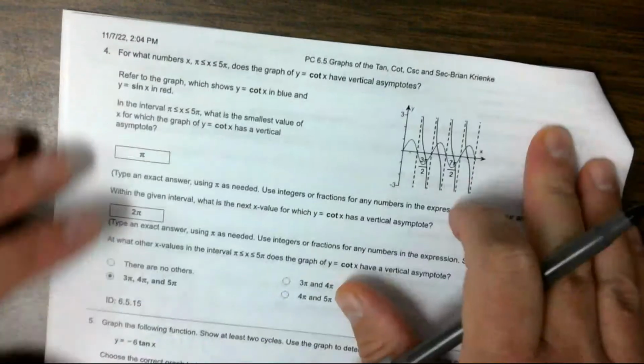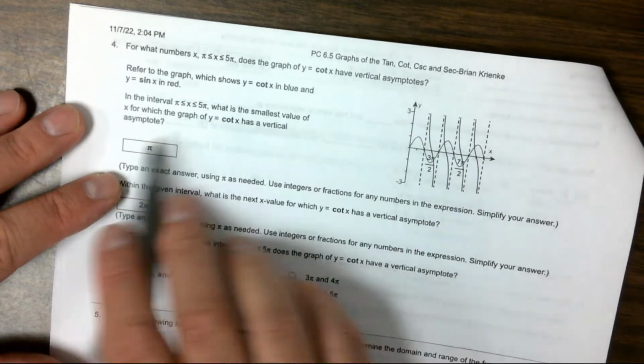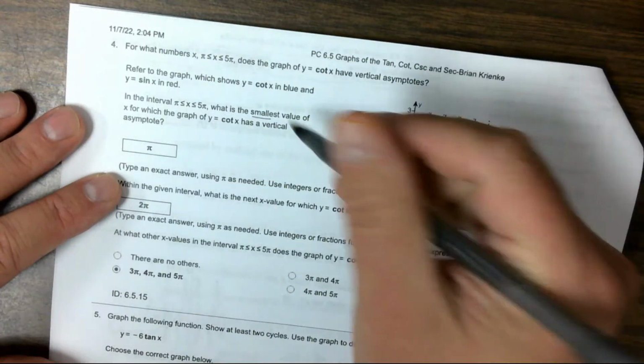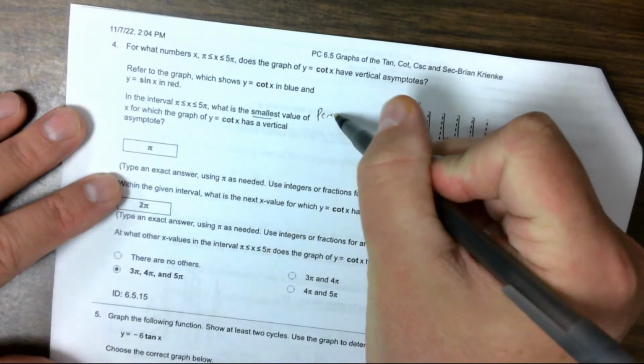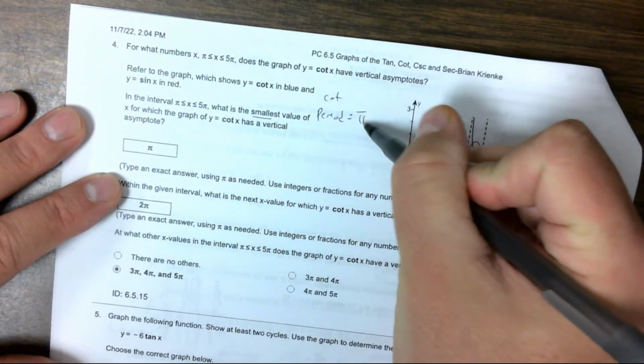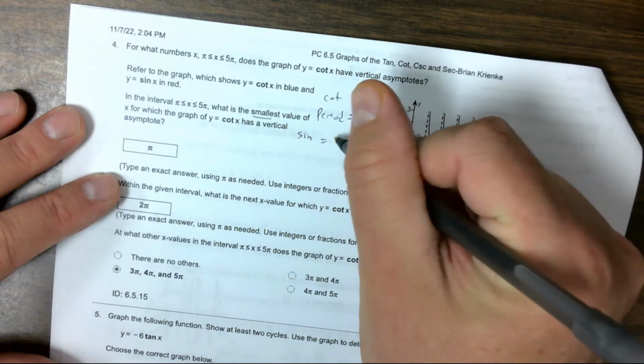Your next one wants to know where cotangent has a vertical asymptote, and you want the smallest one. So the period for cotan is pi, and for sine is 2 pi.